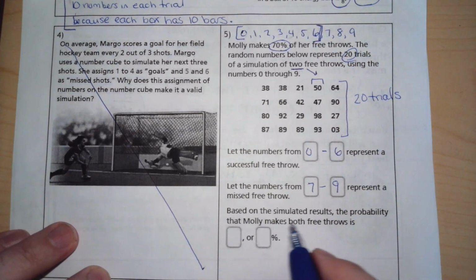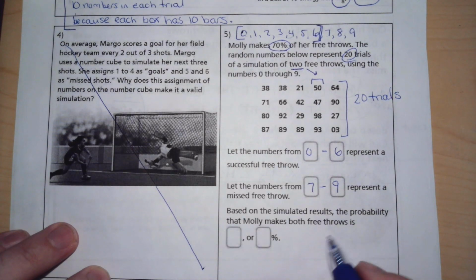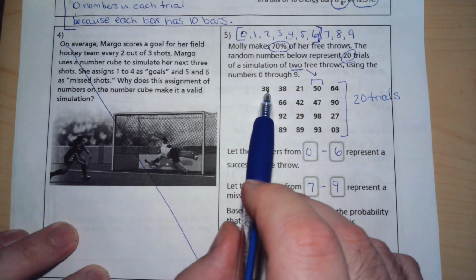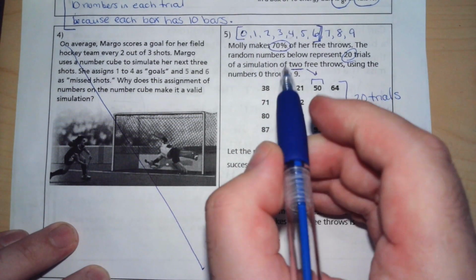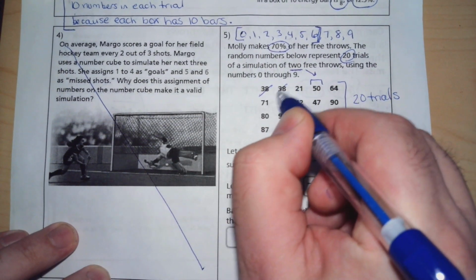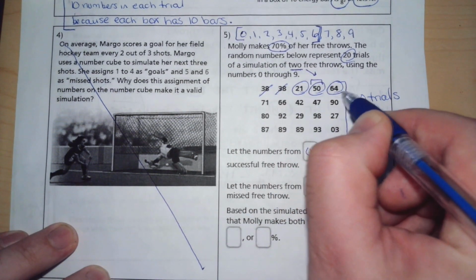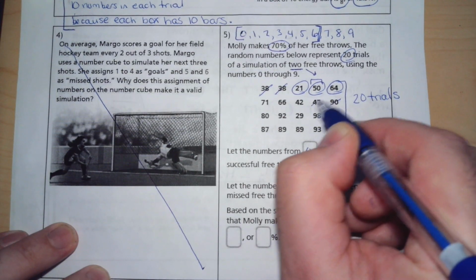And if we look at how many times she made both free throws, we're circling all the times where both numbers are between 0 and 6. So none of these, this one, between 0 and 6.